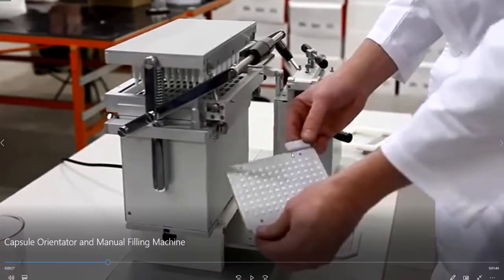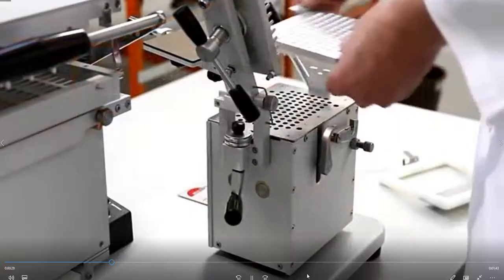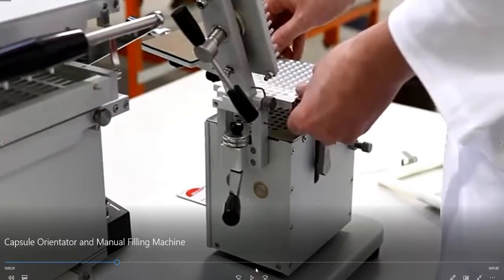You see here the upper plate, the caps here at the top, bodies will be at the bottom. What did he do? Now he's placing the top plate on the base plate. Look at the base plate, there are holes to hold the bodies.